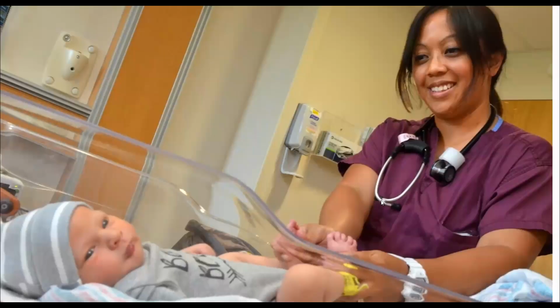The nurse. The nurse is the one who will carry out orders from the physician. They are also the ones who will be able to question and interpret these orders. They are one of the first lines of defense when it comes to pre-diabetes prevention and screening.